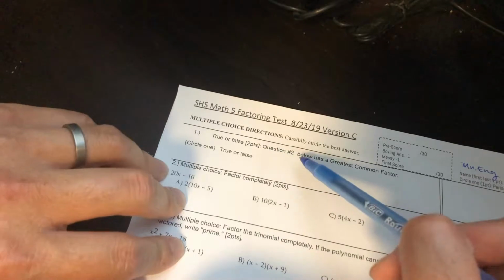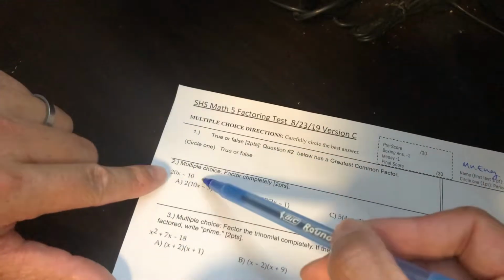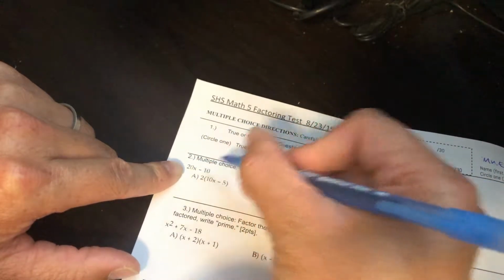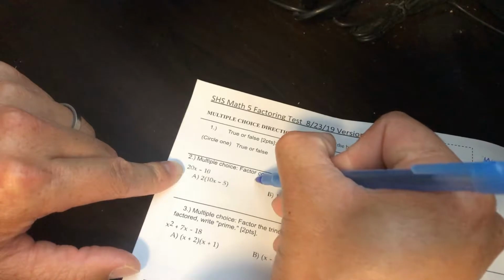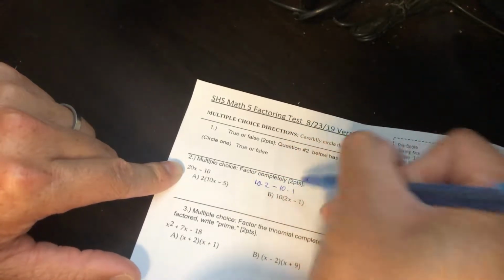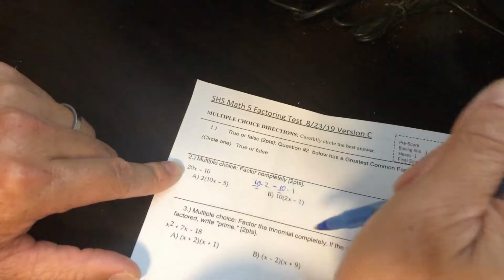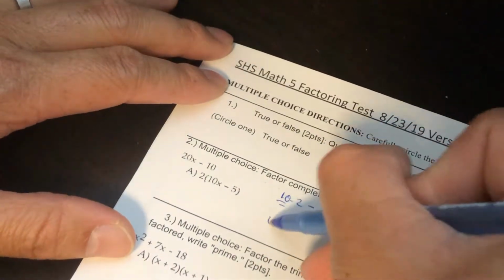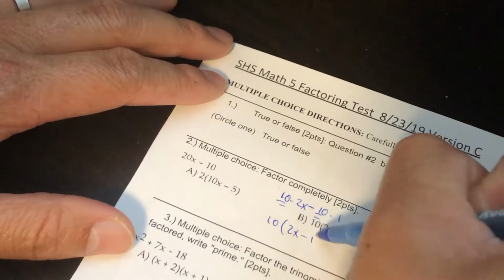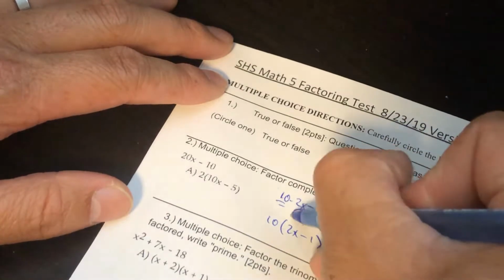True or false? Question number 2 below has a greatest common factor. So if I look down here, I'll just do question number 2 and then answer that. 20x minus 10 has the factors of 10 times 2x minus 10 times 1, and I see that the greatest common factor there is my 10. Sorry, I forgot the x right there, so I get 10 times 2x minus 1, and that would be choice B.